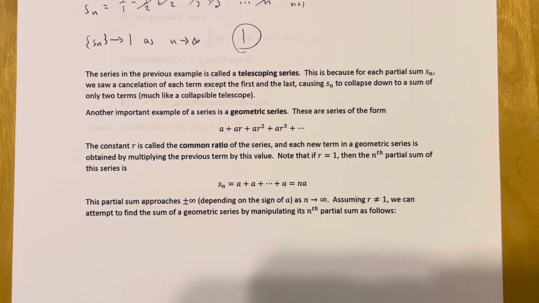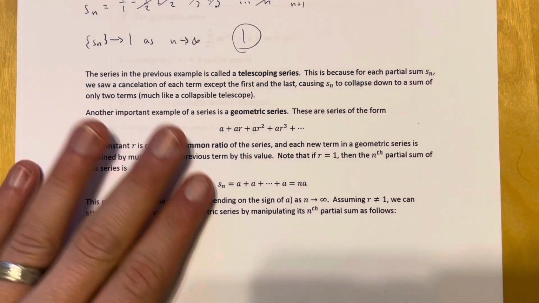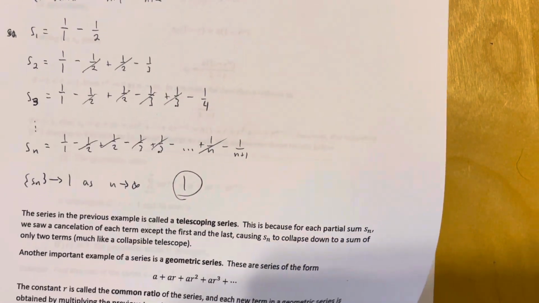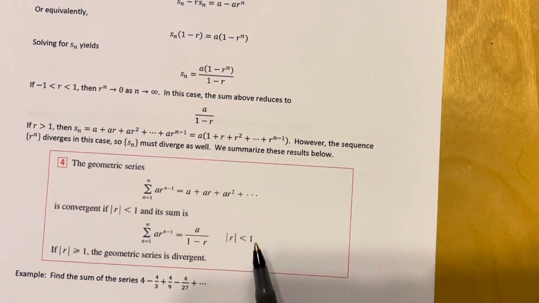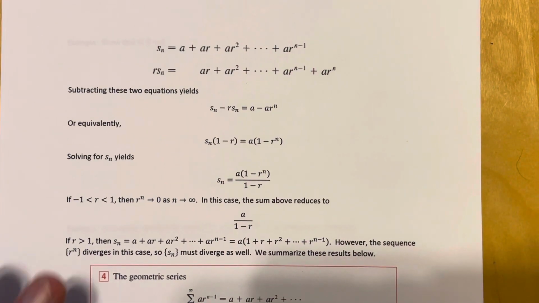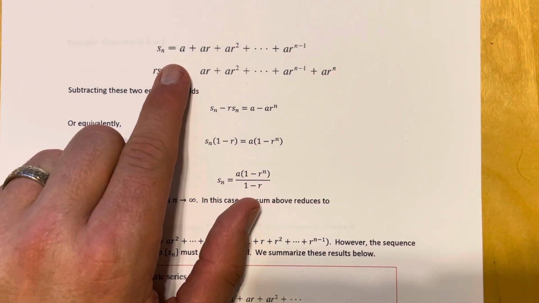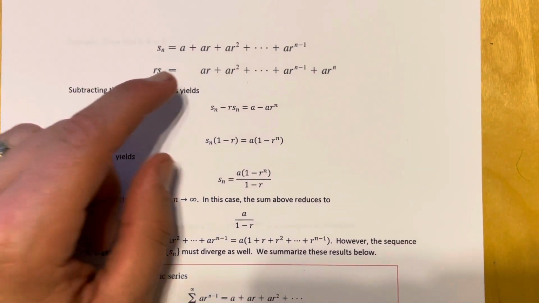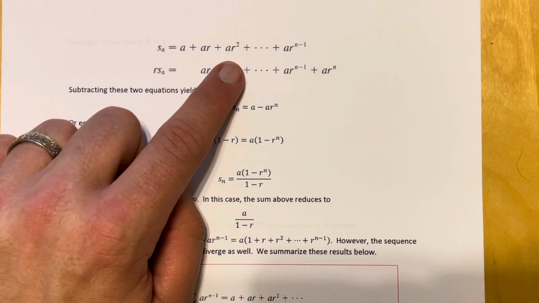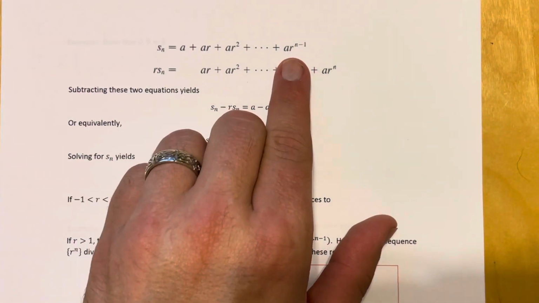Okay, so we're going to assume that r is not equal to 1 and see if we can figure out how to know if a geometric series is going to converge or diverge. So we do this by looking at the partial sums again. The nth partial sum of a geometric series would look like this: a plus ar plus ar squared, all the way out to ar to the n minus 1 power.